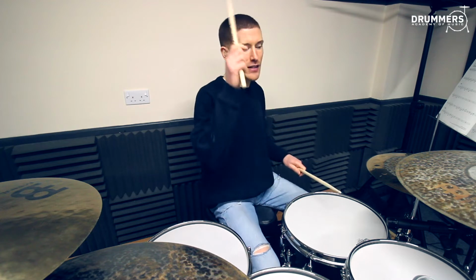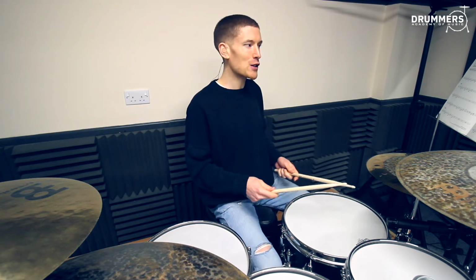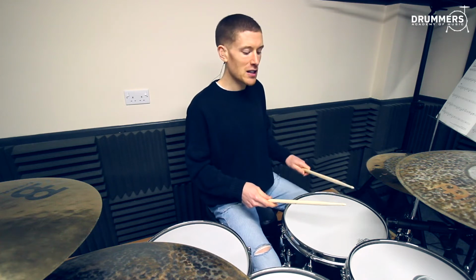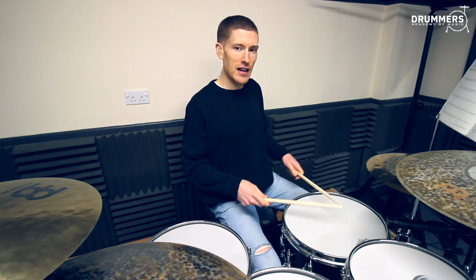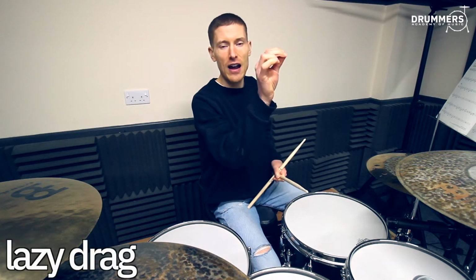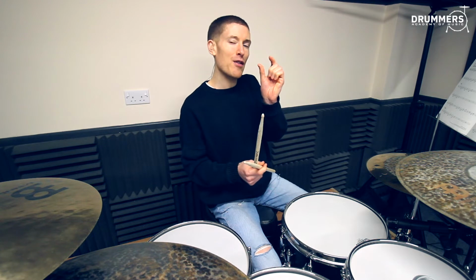So 2 grace notes and a primary note is a rudiment we call a drag. Okay, so with a drag, the grace notes have got no rhythmic value. Okay, they just need to be played close to the primary note. So a drag could sound like this, but in this case it says lazy drag. So those grace notes can be a bit more separated than normal.